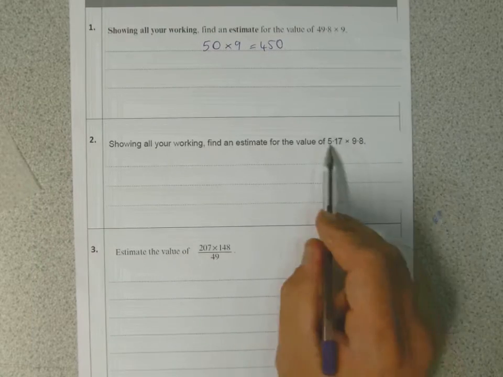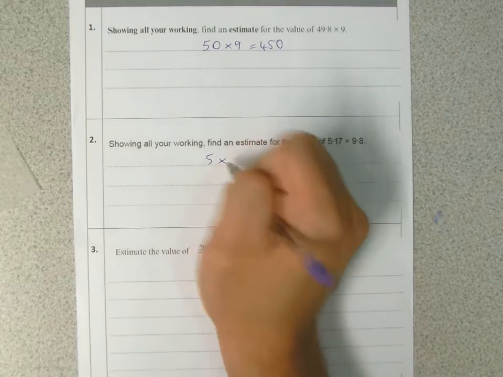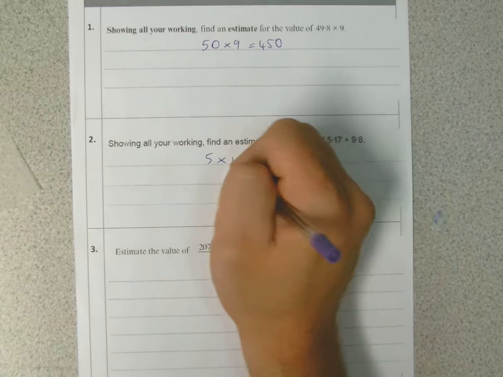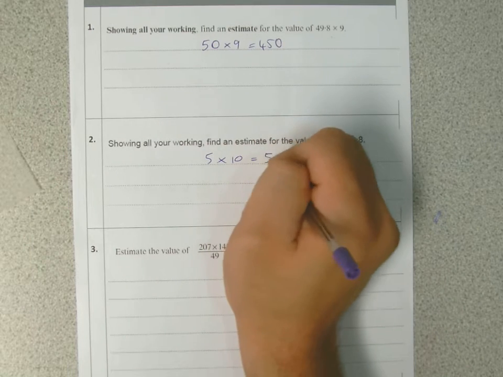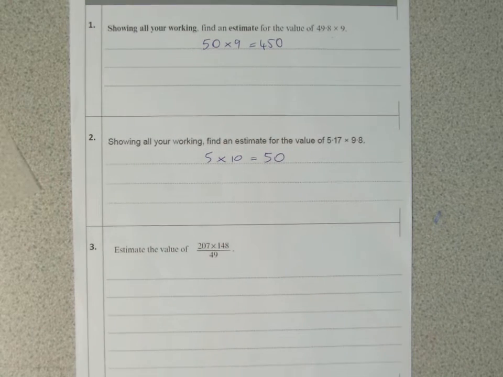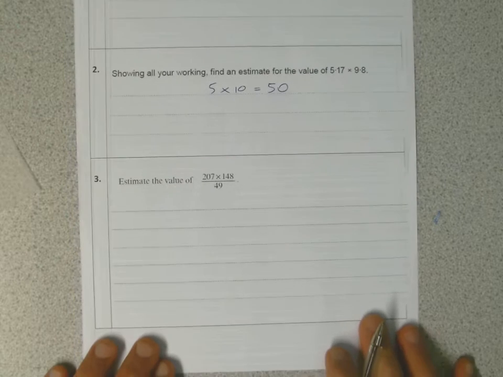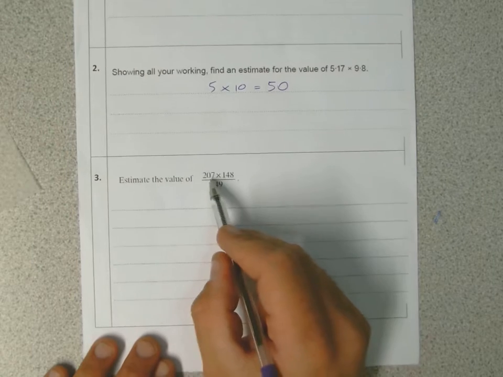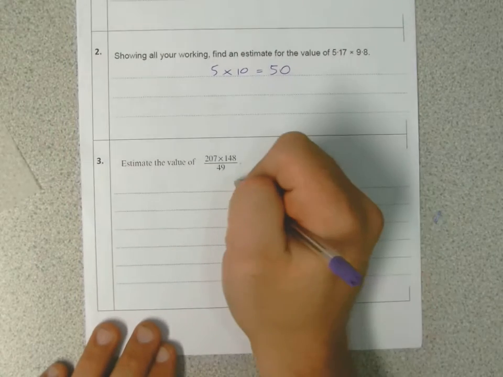Number 2, 5.17, well, that's just 5, isn't it? That'll become 5. 9.8, 10 would be appropriate there. Okay, so we get 50. 3, 207, I would write that as 200.